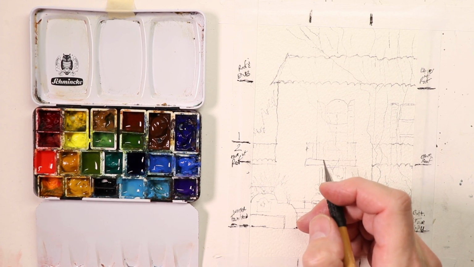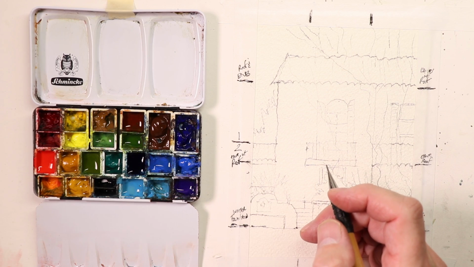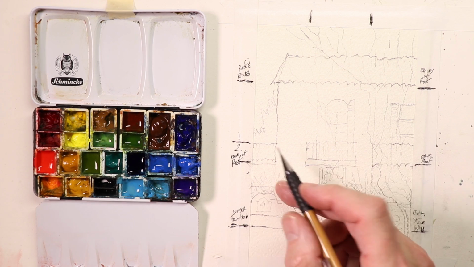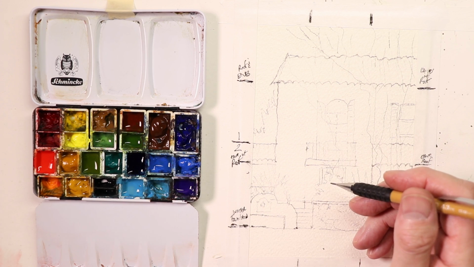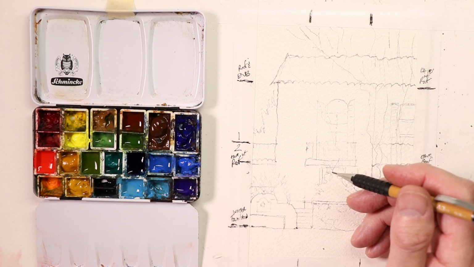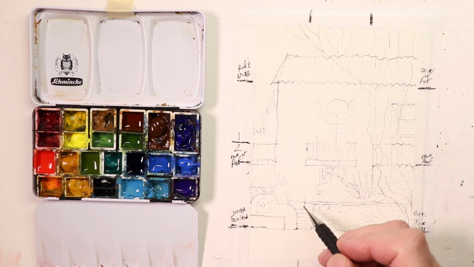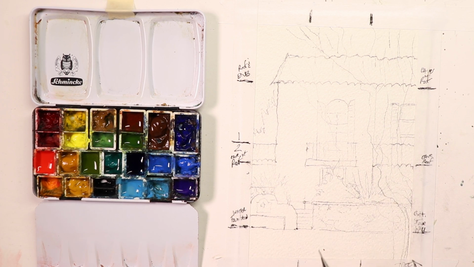Okay, we're back. We're ready to paint. We actually completed our drawing, and once we came back from our break, you'll always notice when you take a quick break for 15 minutes or so, you'll come back, look at your drawing, and say, oh, I see a few things I can tidy up or correct.